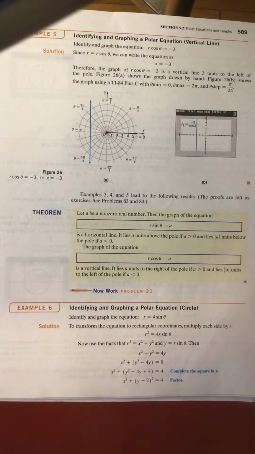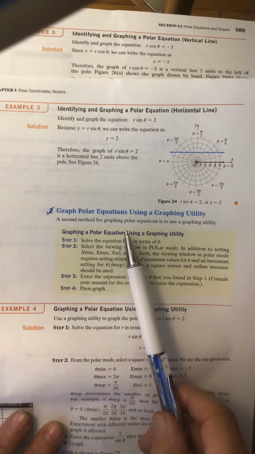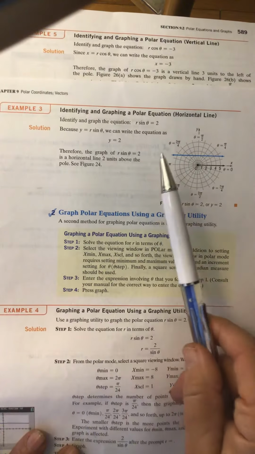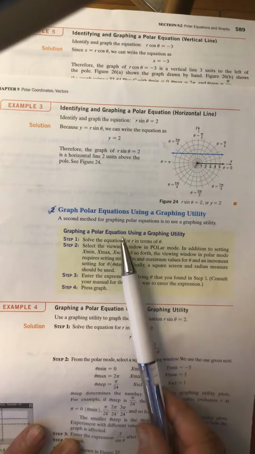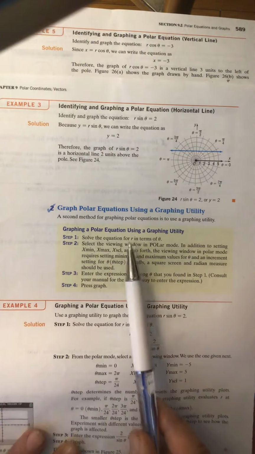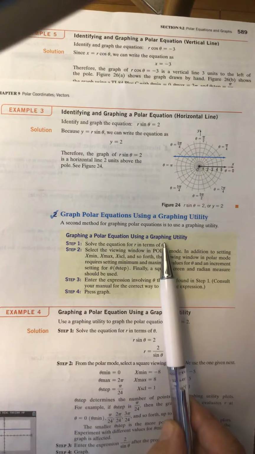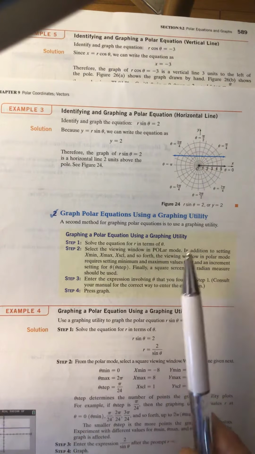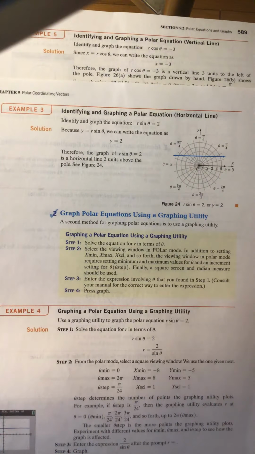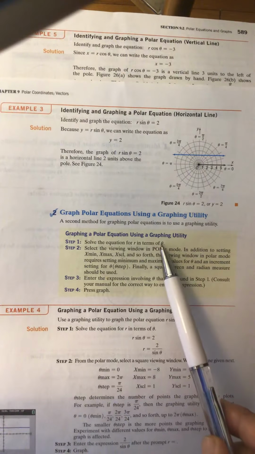So one way to graph is to graph it by graphing the rectangular equation. Right? So, graphing a polar equation, graph it using x and y, or graph it using the graphing utility. Solve the equation for r in terms of theta. Now, just like we can't use the graphing calculator very nicely unless we had y equals a function of x, we can't use polar very nicely unless we have r as a function of theta.